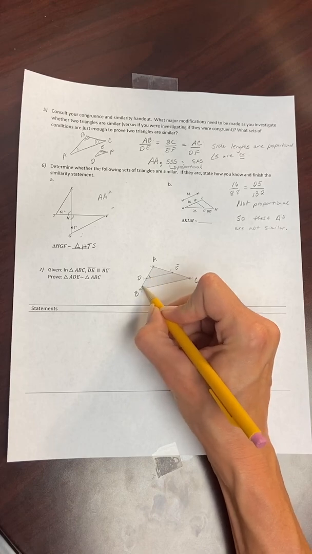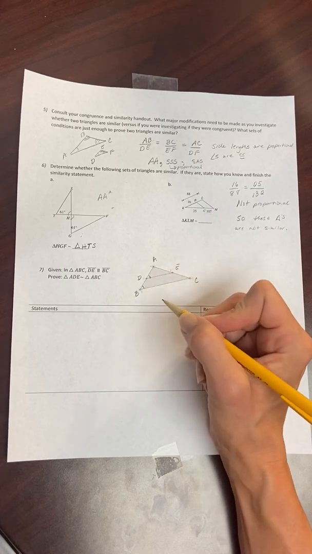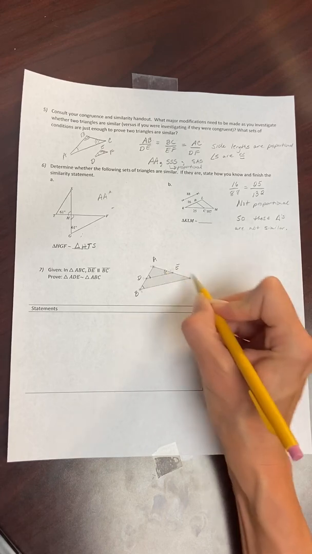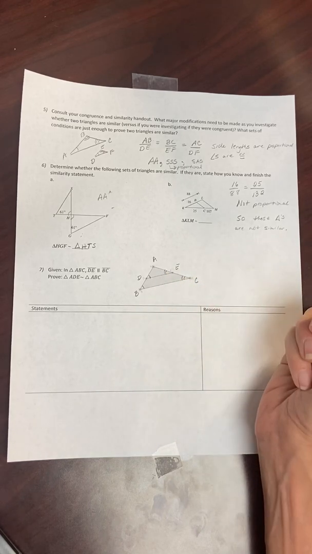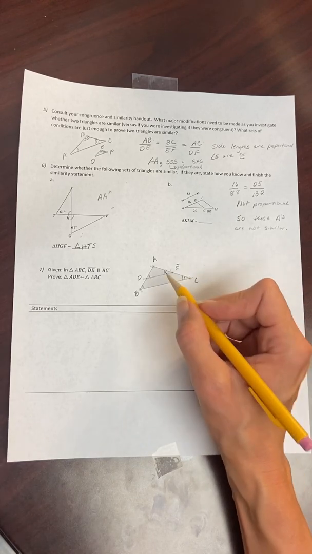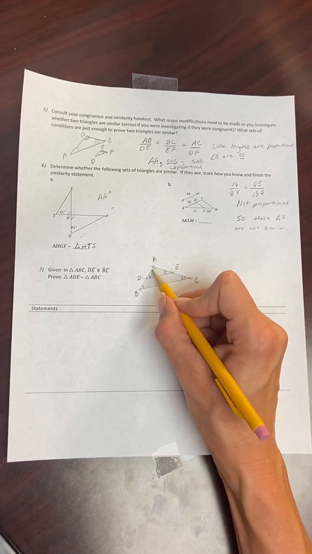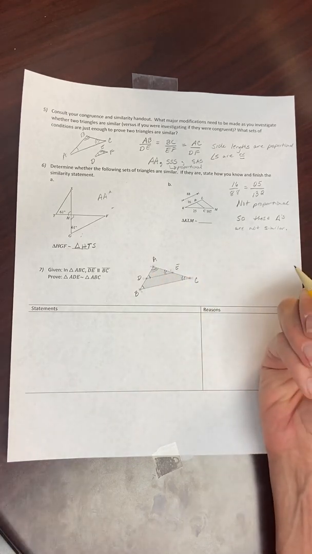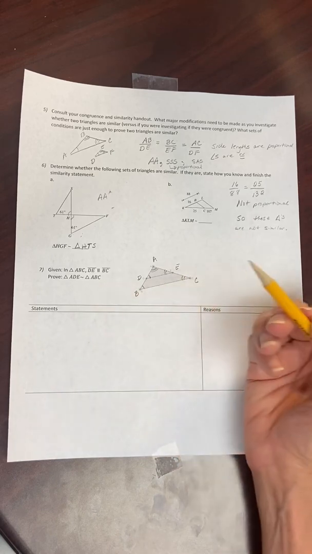This angle is congruent to this one because they're corresponding. They both lie in the same position with respect to these two parallel lines. These two angles are also equivalent because they are corresponding angles. You also know that angle A is equal to itself, so you really know that three different angles are all equivalent. But by angle, we know that these two are then similar.